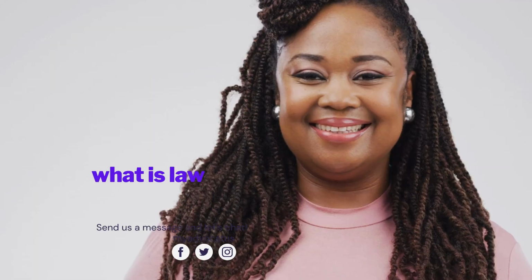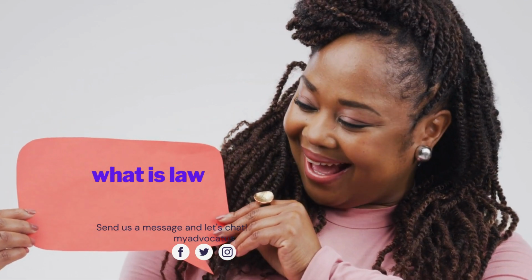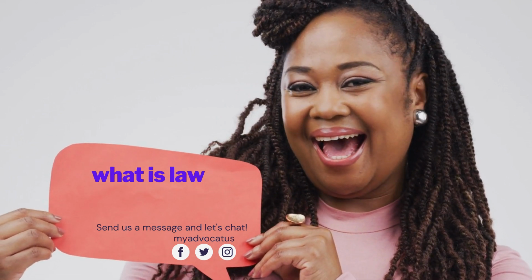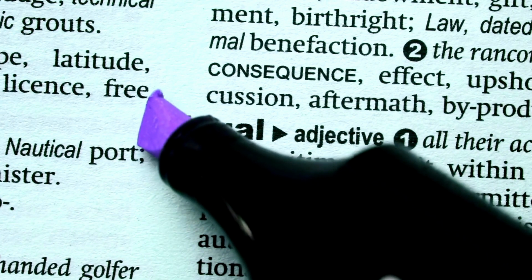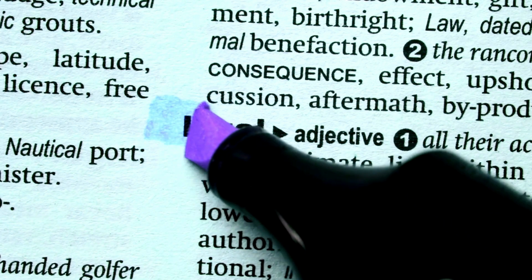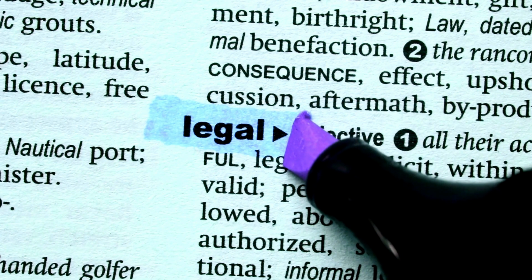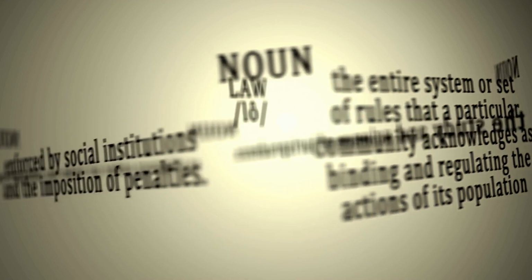Part 1. In this section, we are going to answer this important question. What is law? Please take note. In this section, we are limiting our answer to the legal concept of law. We will not deal with laws of gravity or laws of attraction. We are only dealing with the meaning of law in legal terms.